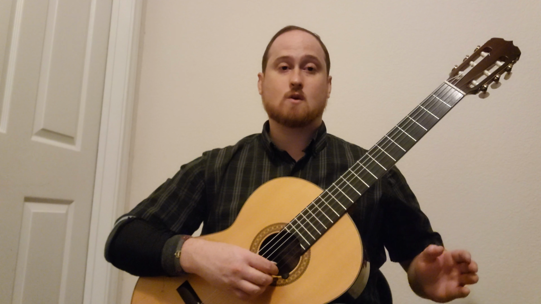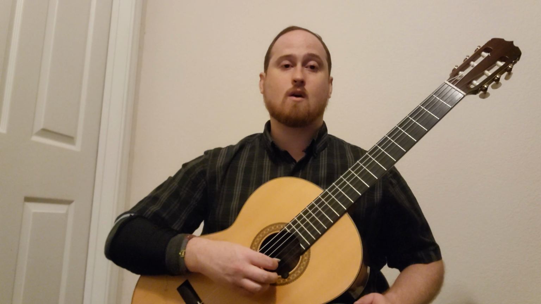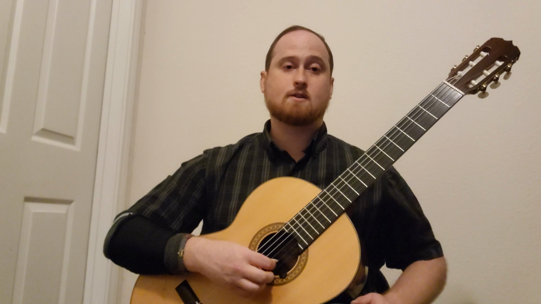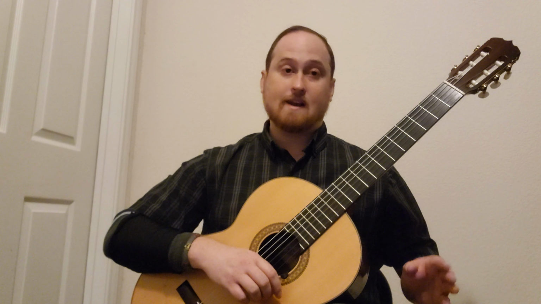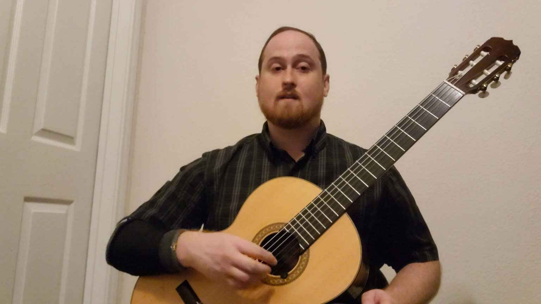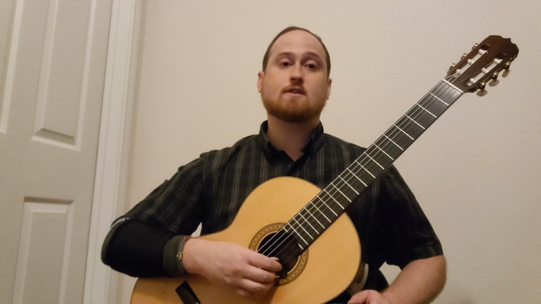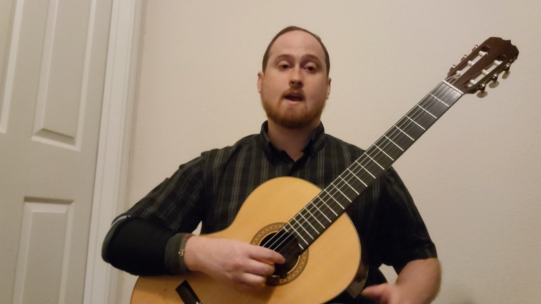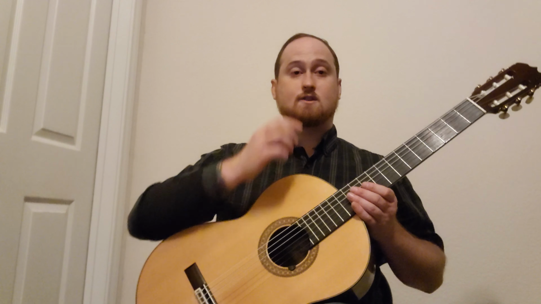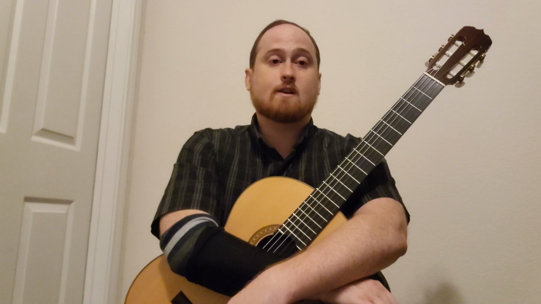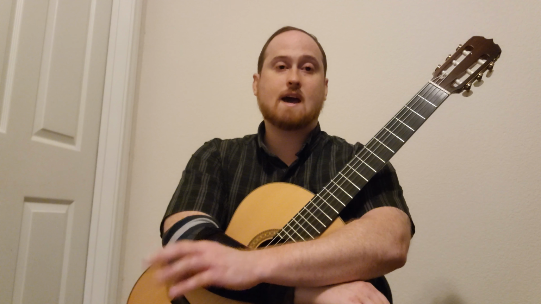So we'll go like this: 1 and 2 and 3 and 4 and. I tapped on my leg just so you get an idea where the beat is. You'll hear that I played on the beat and also directly in between. You can even practice that now. It'll come in very handy when you get into more complicated strumming, but we'll do that later.